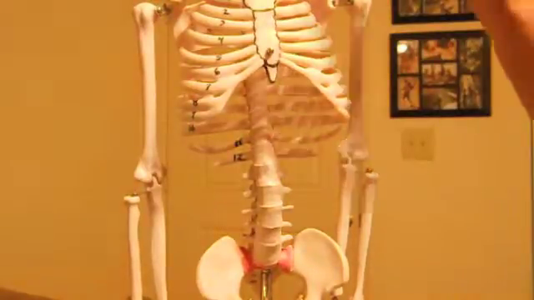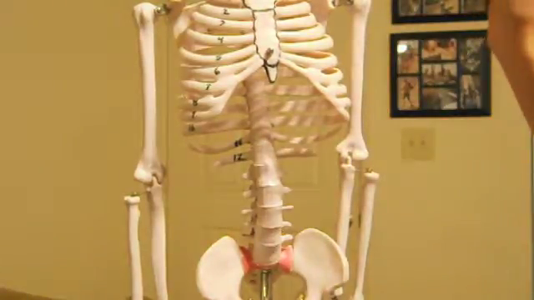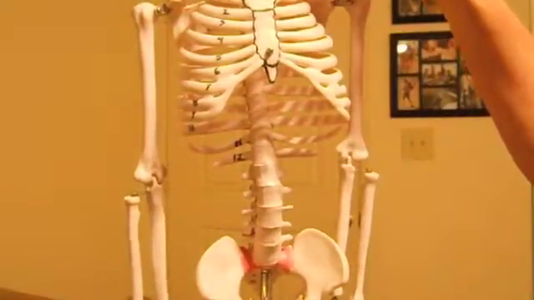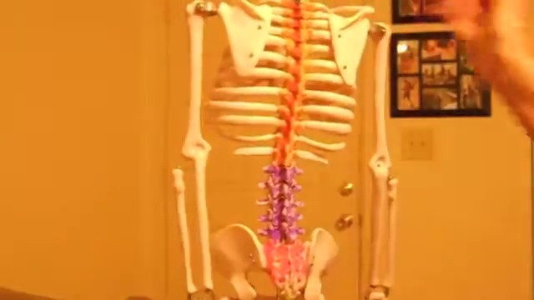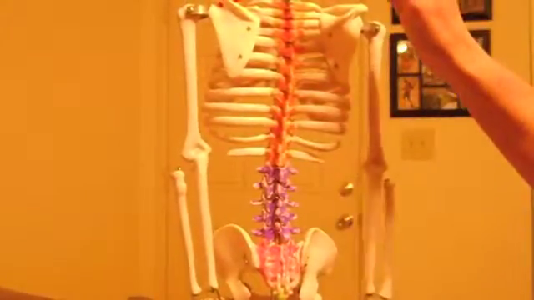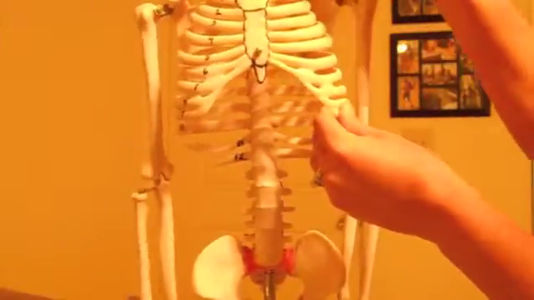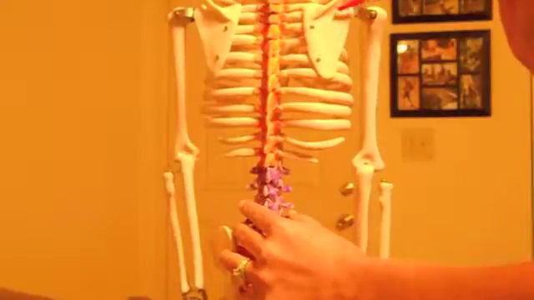Starting with our shoulder girdle, the pectoral girdle is what we call our shoulder, and it consists of a clavicle anteriorly, and posteriorly makes up our scapula right here. The clavicle has the acromial end and the sternal end, and the scapula, or shoulder blade, is a triangular flat bone.